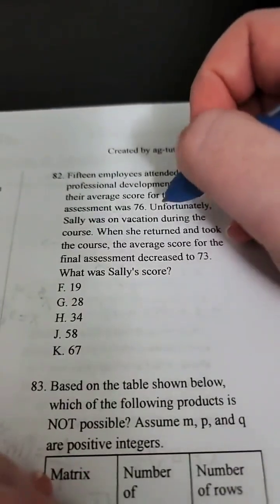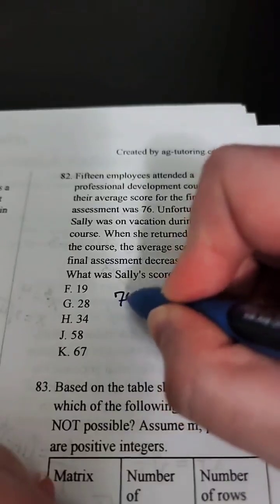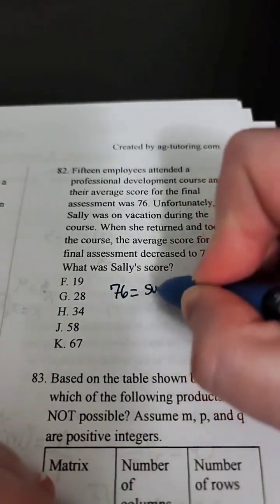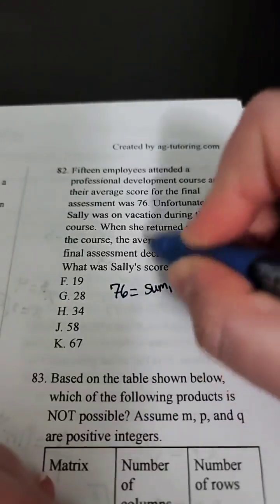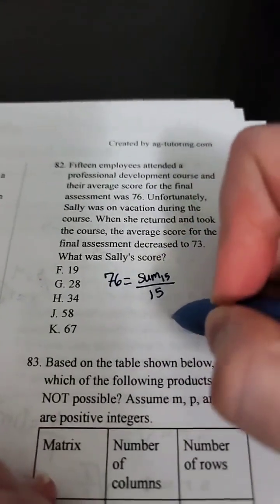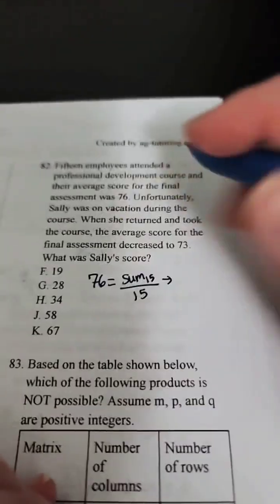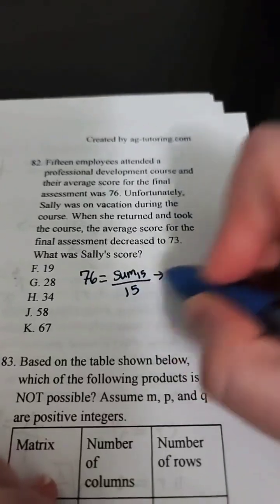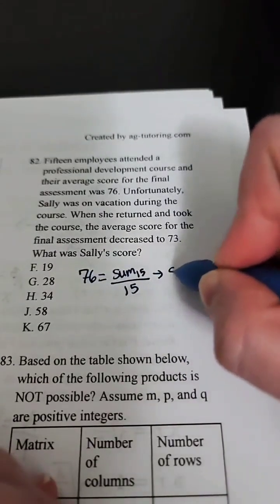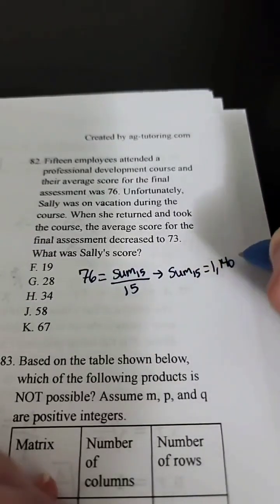What was Sally's score? So let's talk about the first scenario, that their average score, meaning their mean score, was 76. And that was for the 15 employees. So we're going to say the sum of those 15 employees' test scores divided by 15 employees has to equal the mean of 76. So we're going to multiply each side by 15 to find out what the sum of 15 is. So when we do that, we get that the sum of 15 is equal to 1,140.